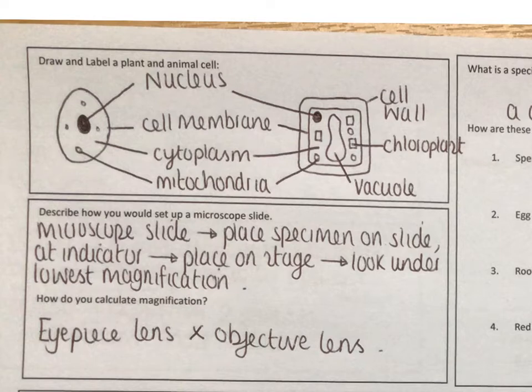In our plant cell then, our plant cell also has those four organelles. So it's got a nucleus, has a cell membrane, has our cytoplasm, which holds the organelles, and it has mitochondria for energy. It also has three others. So it has a cell wall, which surrounds the cell membrane and protects the cell. It has chloroplast, which absorbs sunlight for photosynthesis, and it has a vacuole, which stores water and cell sap.